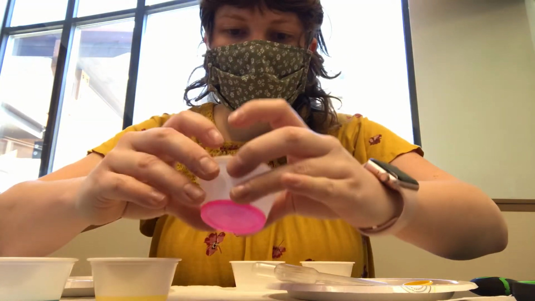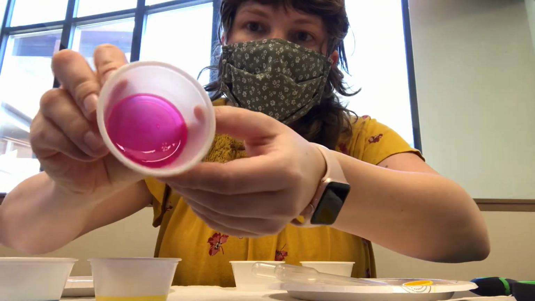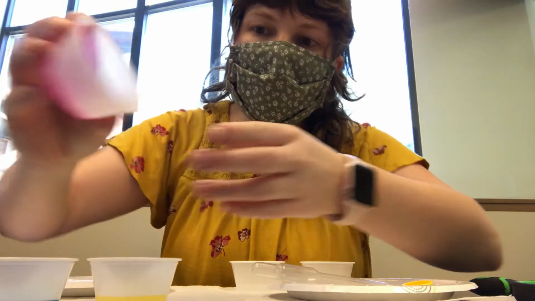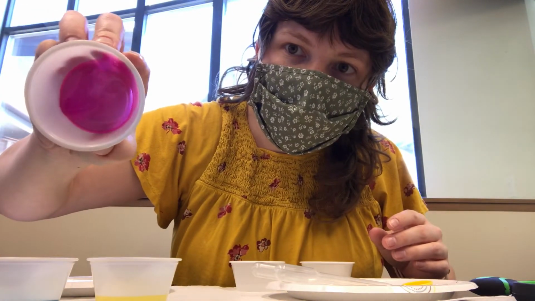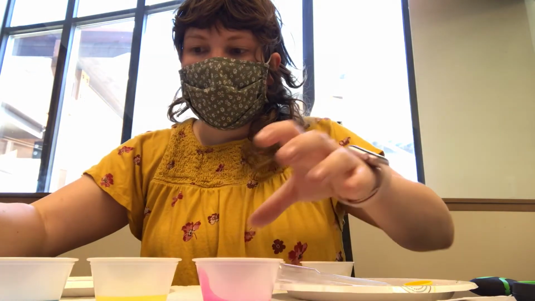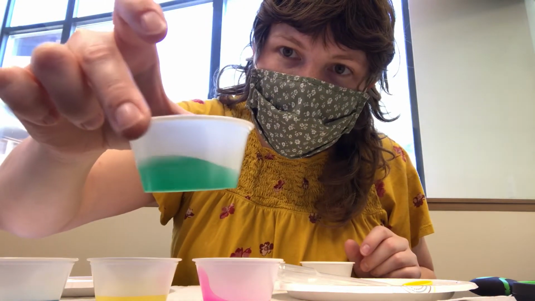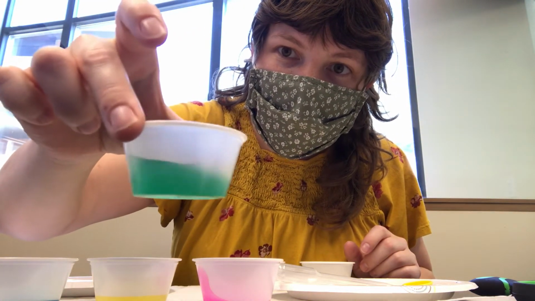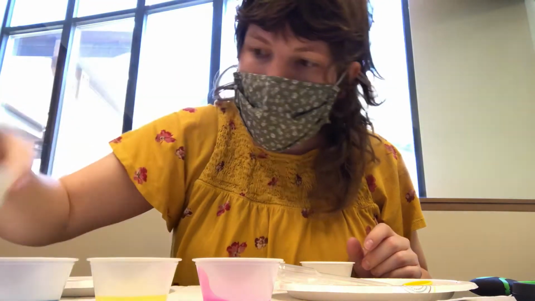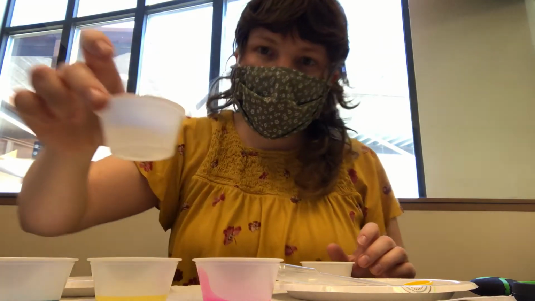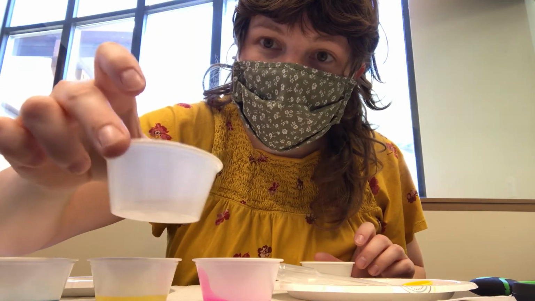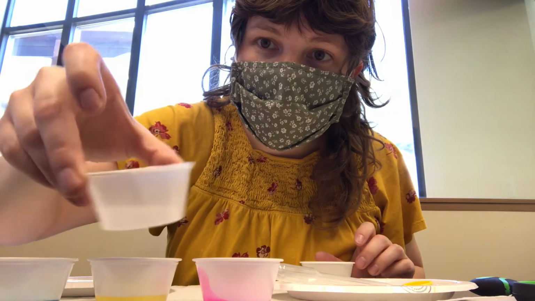Before we make our predictions, I'll show you what they look like. This is what corn syrup looks like. Now notice, it's really slow and sticky. This is what your colored water will look like. Notice when I move it, it moves very fast, and it's not sticking to the sides. And here's what your oil will look like. Notice it's also moving fast when I swirl it, and it's not sticking to the sides.